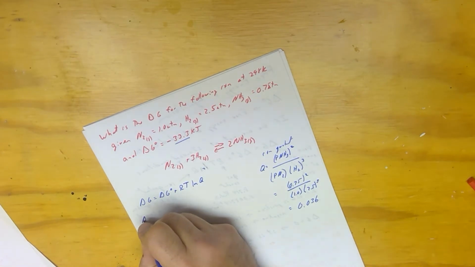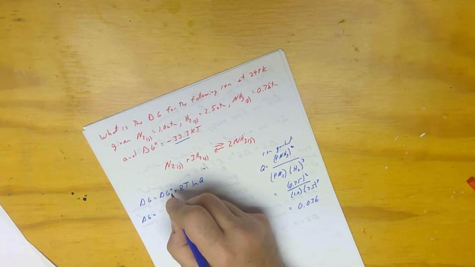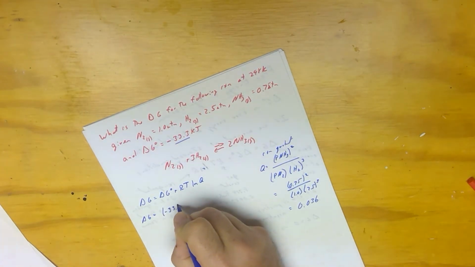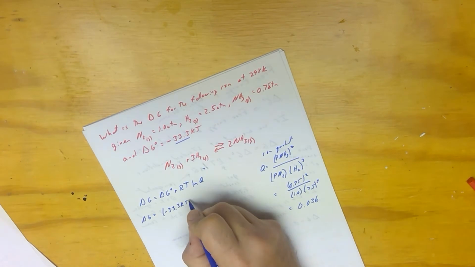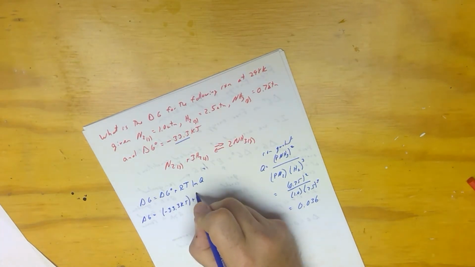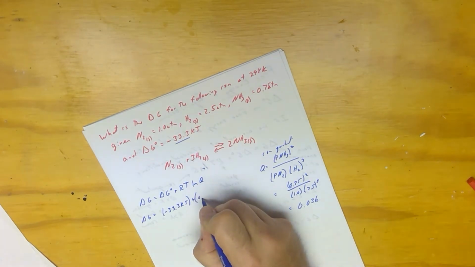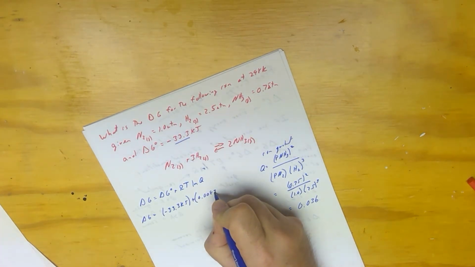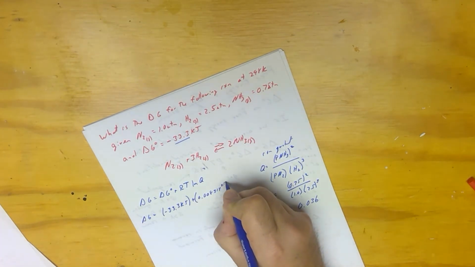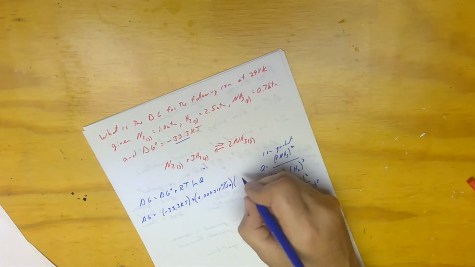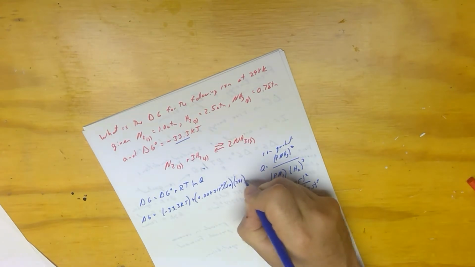So we're trying to find delta G. Our delta G at standard state is negative 33.3 kilojoules plus our R, and it's got to be in kilojoules, so we're going to use 0.008314 kilojoules per mole dot K. Our temperature is in Kelvin. It's 298.